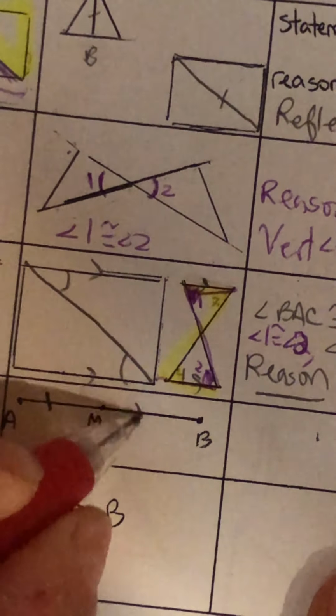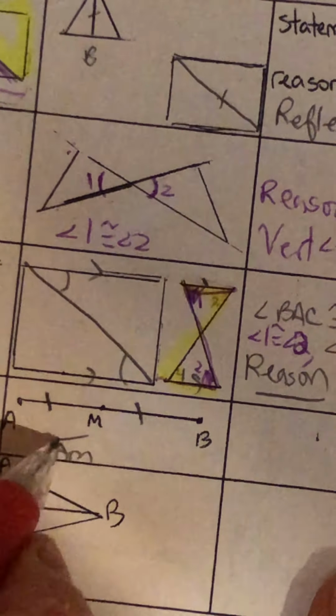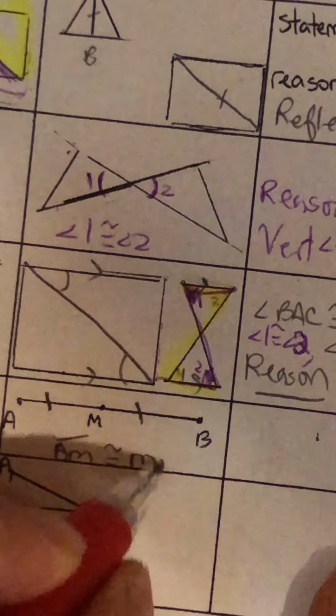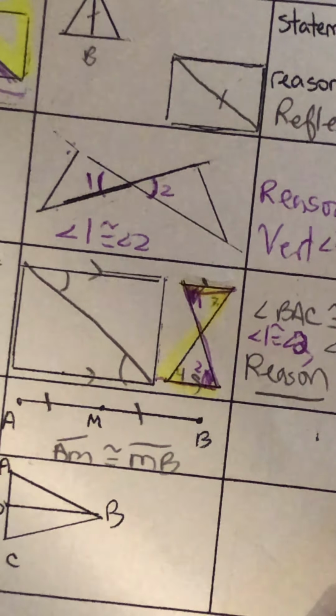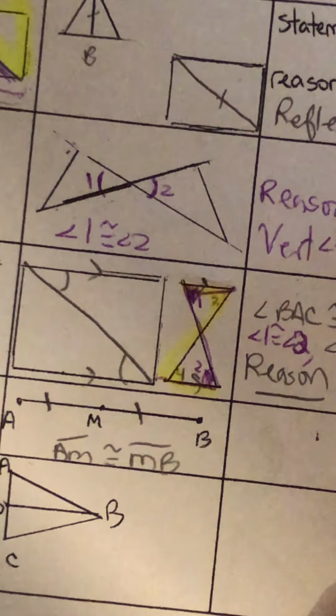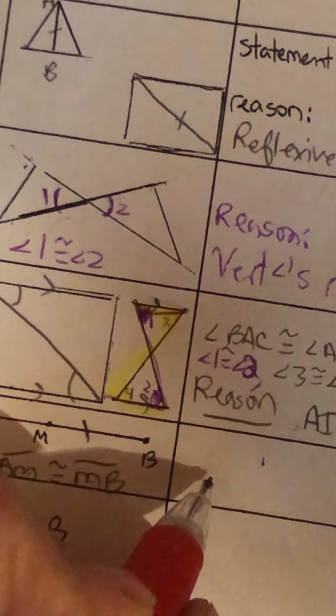This part is equal to that part, and you would write segment AM has to be congruent to segment MB. We used to do that in chapter 1. And so the reason when you write this, the two parts, is you're going to write a definition of a midpoint.